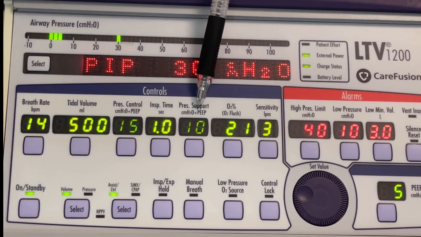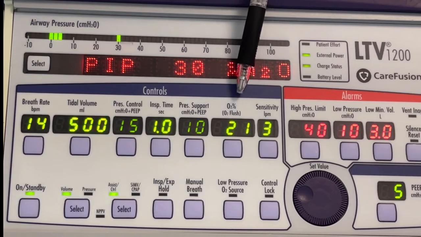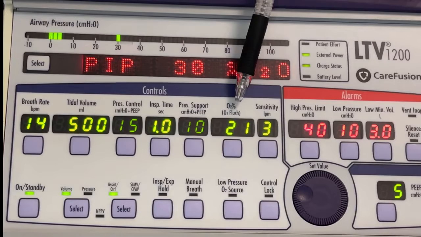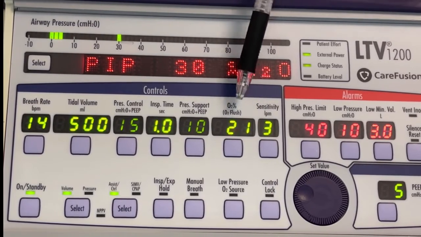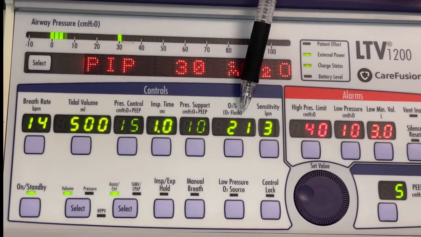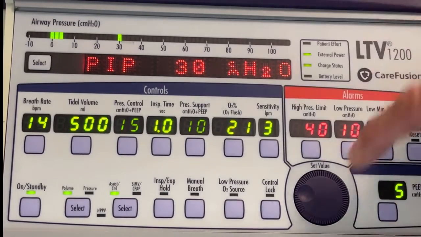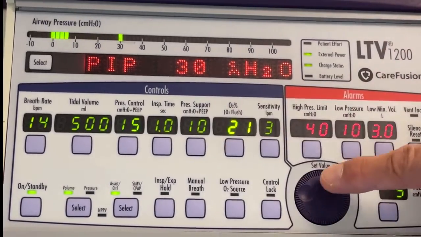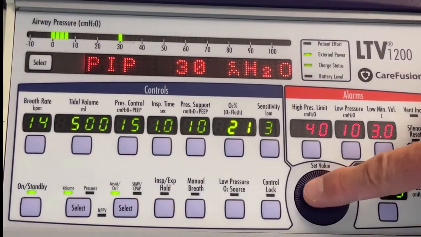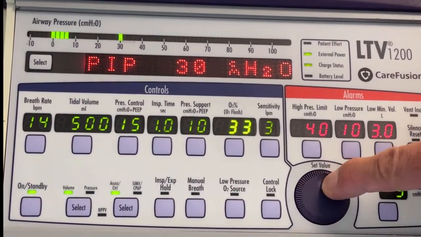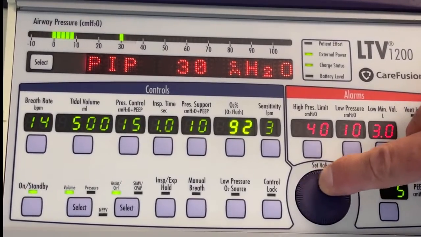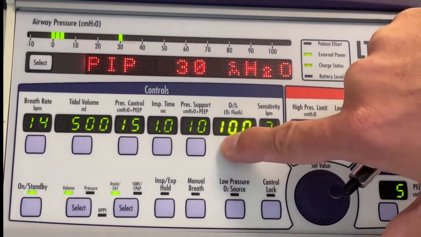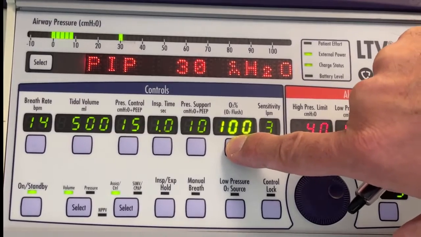So we'll continue over to the next one here, which is our percent of oxygen, or our FiO2. So at this point, just for demonstration purposes, I have it set to 21%, or room air. But if I wanted to increase that, I would simply hit the dial. Now it grays everything else out. I can increase that to whatever I desire. Let's say I want 100%. So I'll crank that up to 100. I will hit enter to save that.